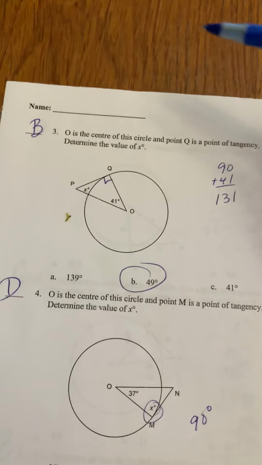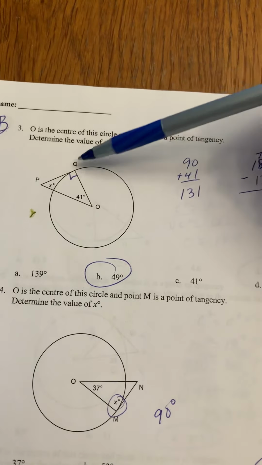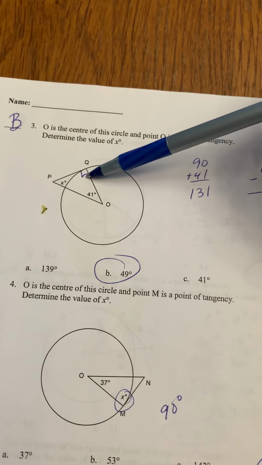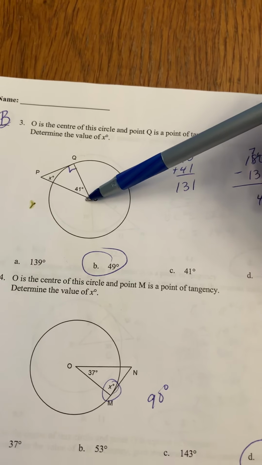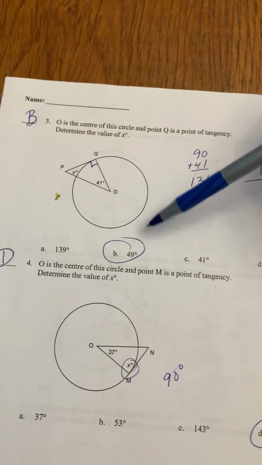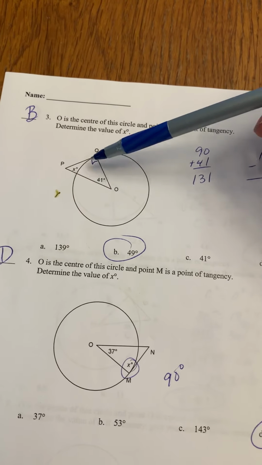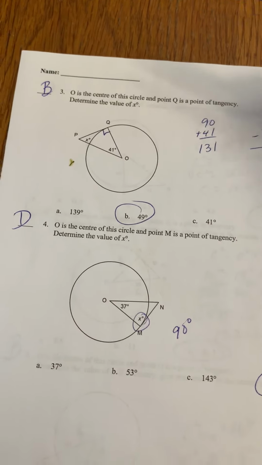Okay, question number 3, same thing. O is the center of the circle, Q is the point of tangency, so we know we have a 90-degree angle there. 90 and 41 is 131. When we take that away from 180, we're left with 49, and all the interior angles have to add up to 180, so your answer there should have been B.